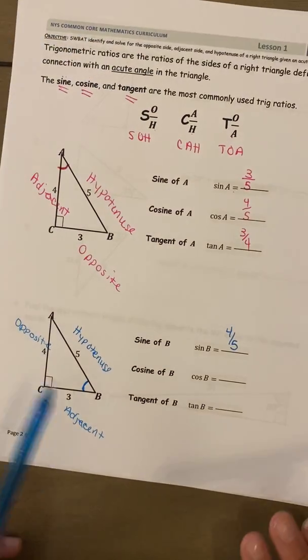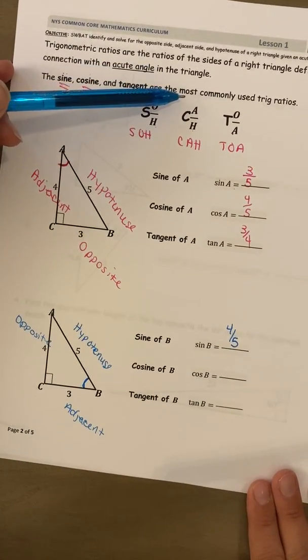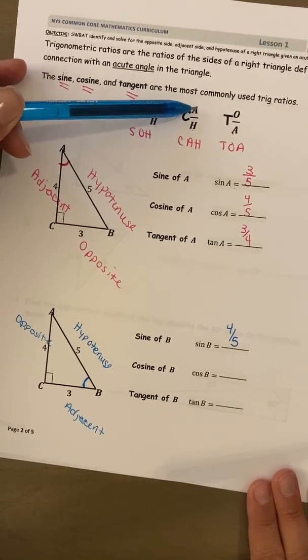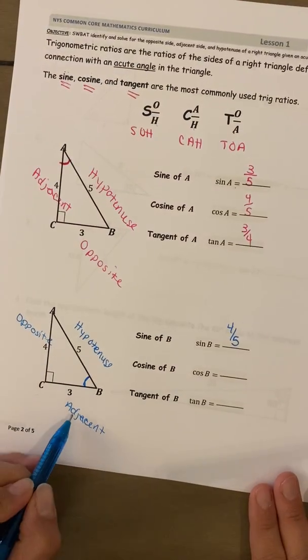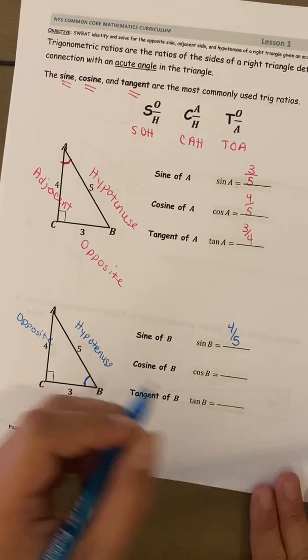All right, moving on to cosine. Cosine is my C, adjacent over hypotenuse. Adjacent over hypotenuse.